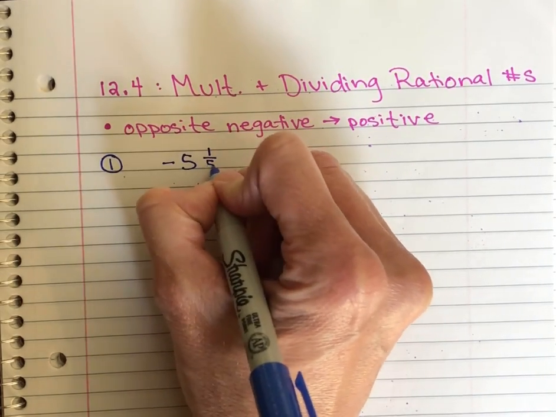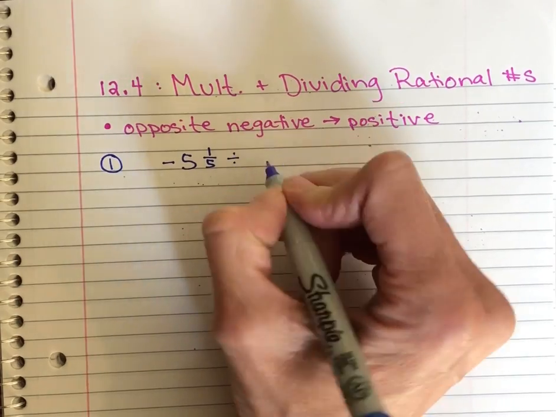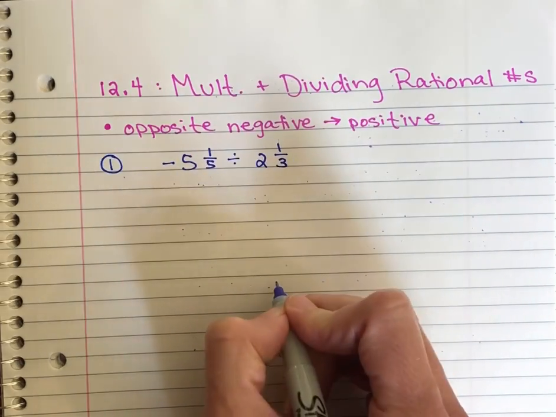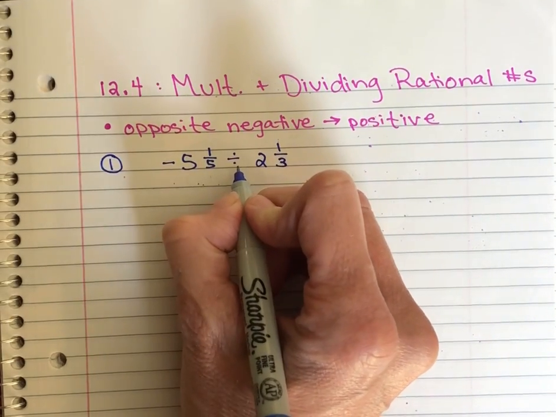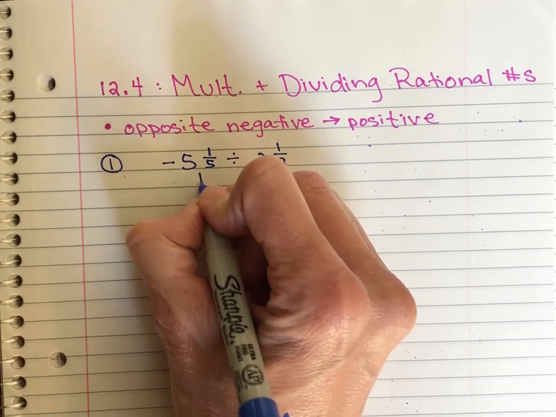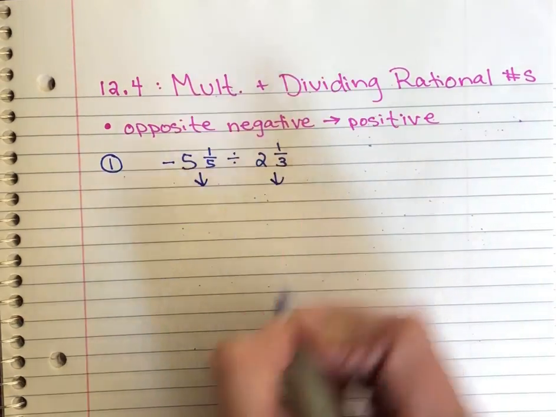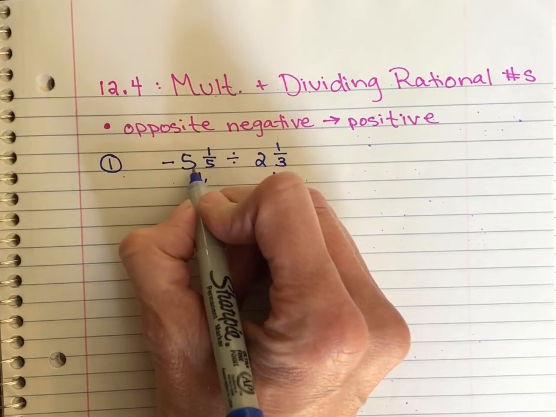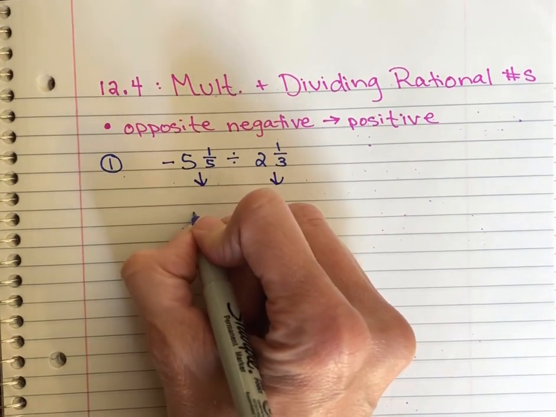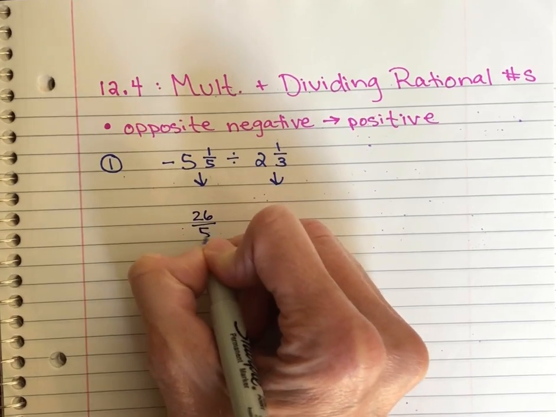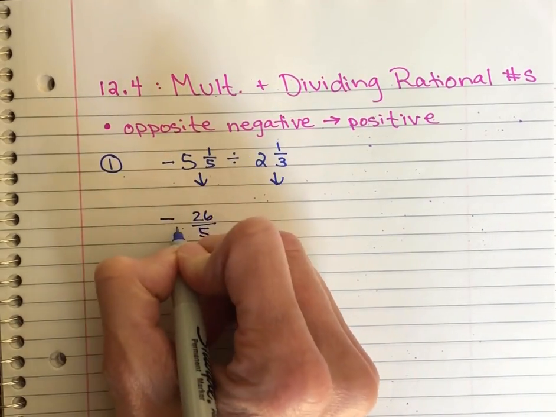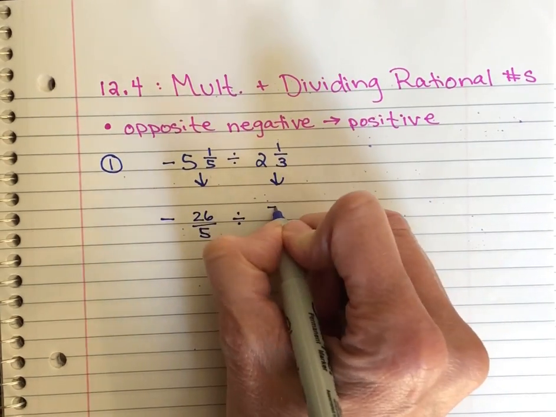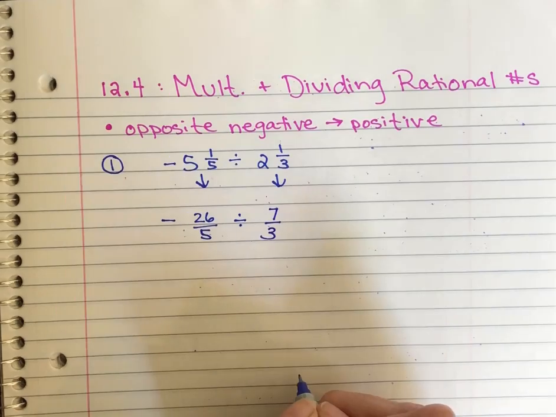-5 1/5 divided by 2 1/3. Okay, before we can deal with the division symbol, we need to remember the first thing we need to do is get rid of our mixed numbers and turn those into improper fractions. So 5 times 5 is 25, plus 1 is 26/5. Don't forget to drop down our negative sign. Plug back in our division symbol. 2 times 3 is 6, plus 1 is 7/3.